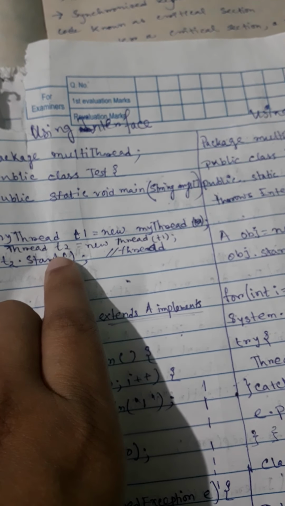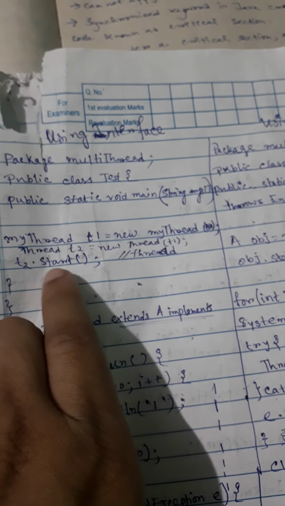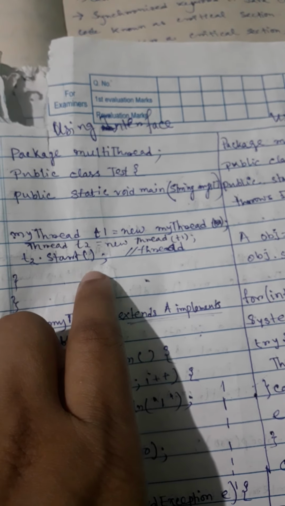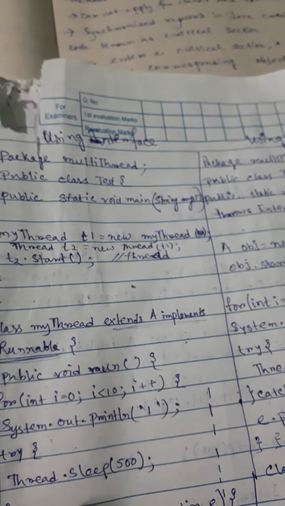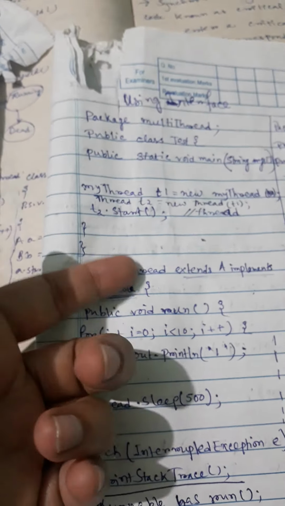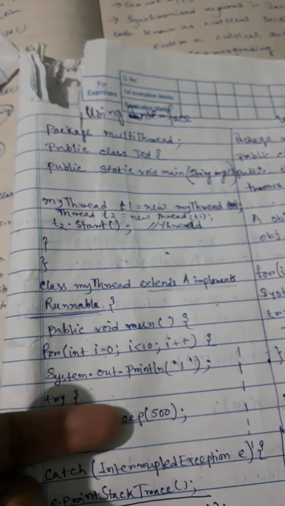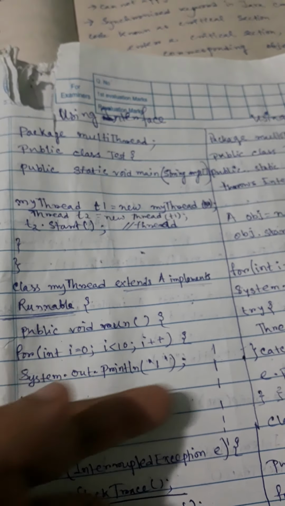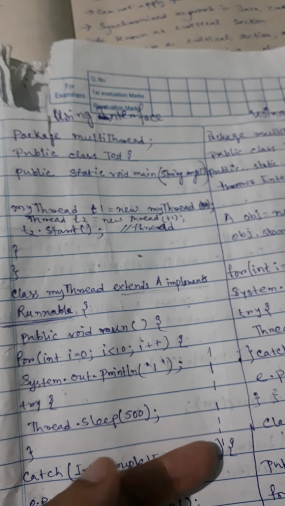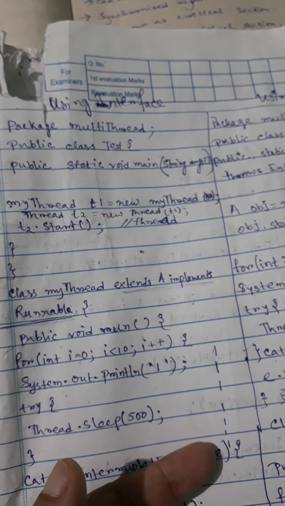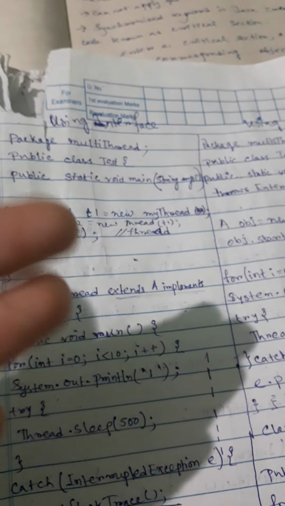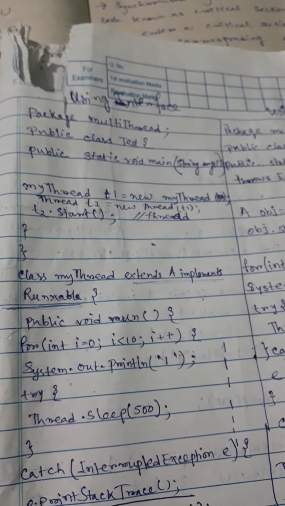So using t2.start(), the thread will be created, and after calling the start method, it will go to the run method implicitly, and 1 will be printed until i equals 10, and then execution will stop.